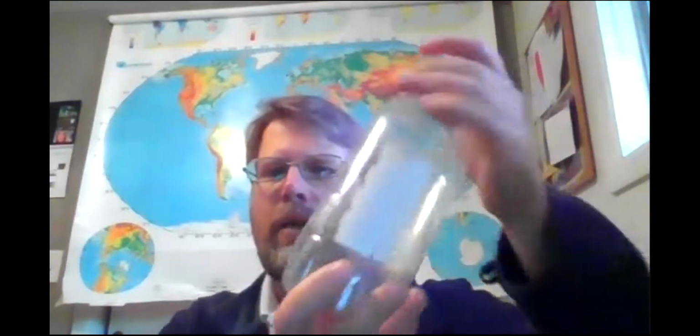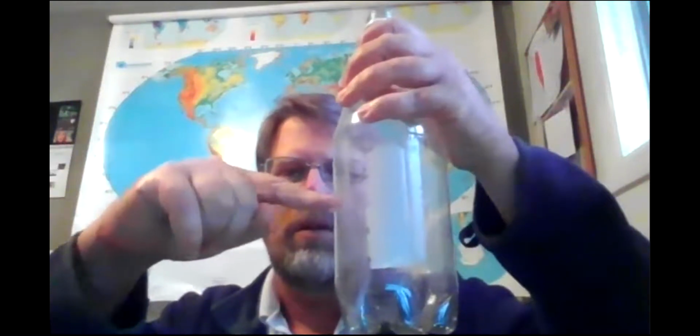And then on the bottom layer, you're going to have, again, a little soil and your seeds, and then you're going to fill it up, not quite to the cut line, with water. All right, so hopefully that helps.